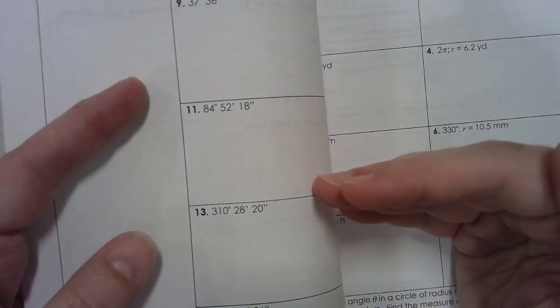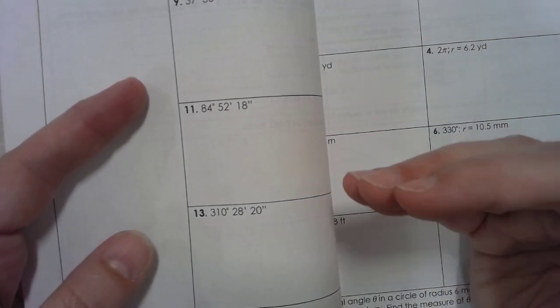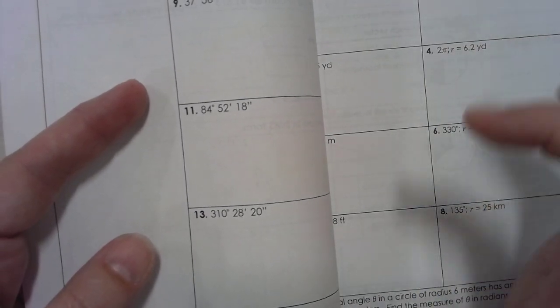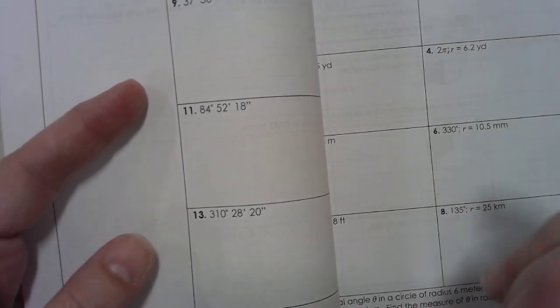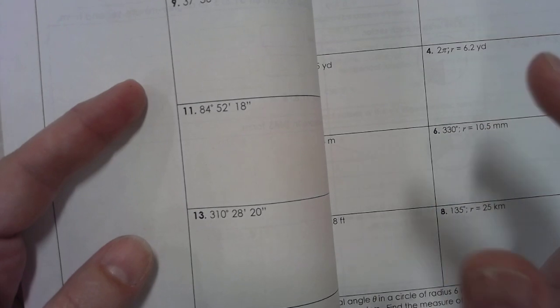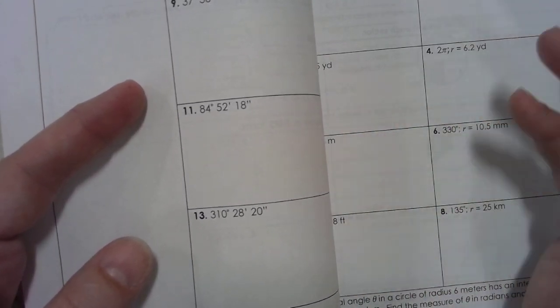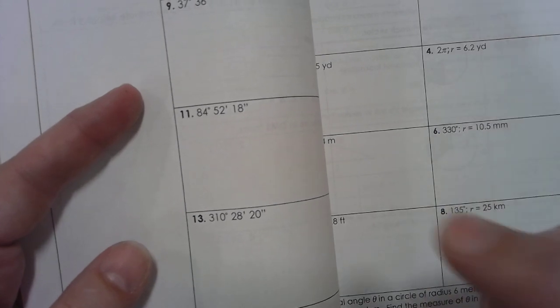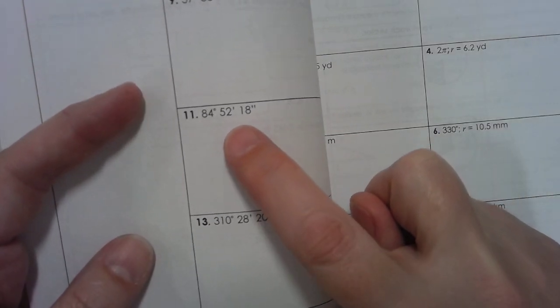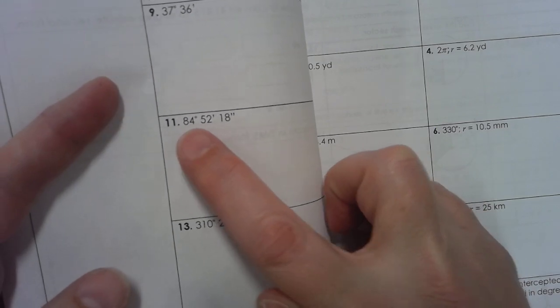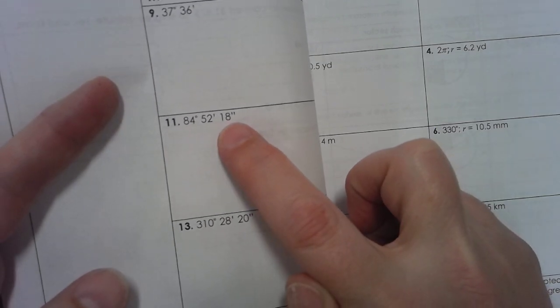Like a 90-degree angle is not always exactly 90 degrees. Well, if it's a right angle, it's exactly 90. But sometimes it could be like 90.015 or something like that, right? Or 90.8 or 90.635 or whatever. So when we get more specific, we talk about our angles being in degrees, minutes, and seconds, okay?